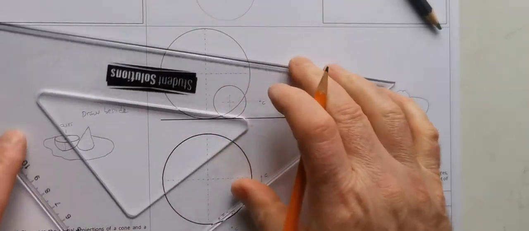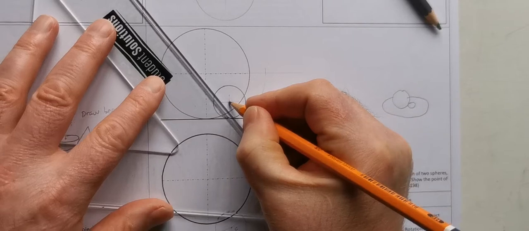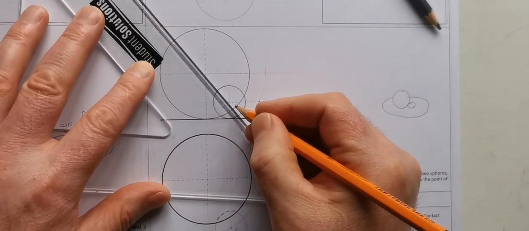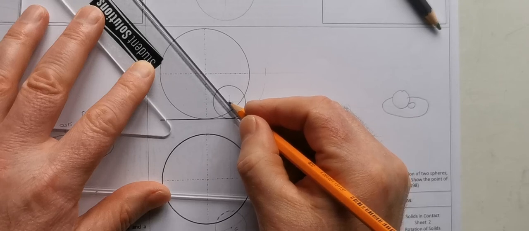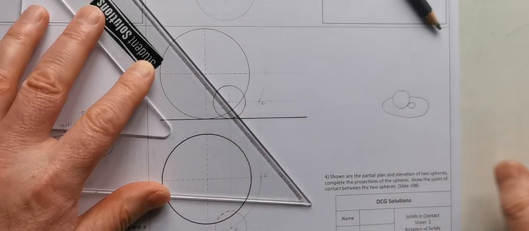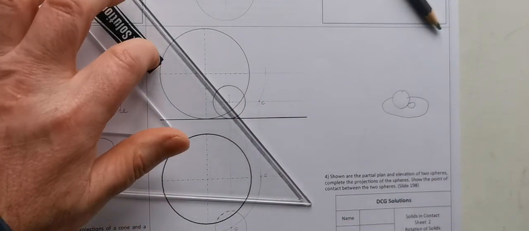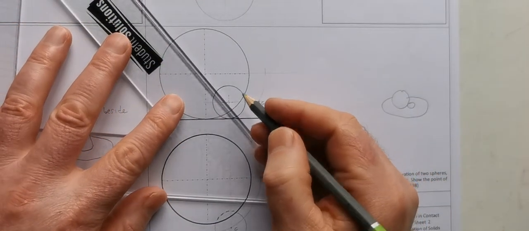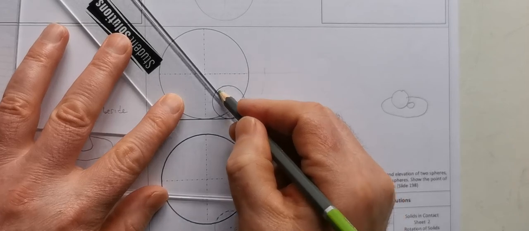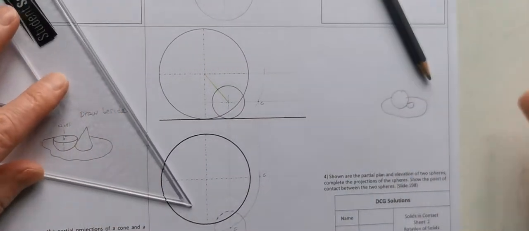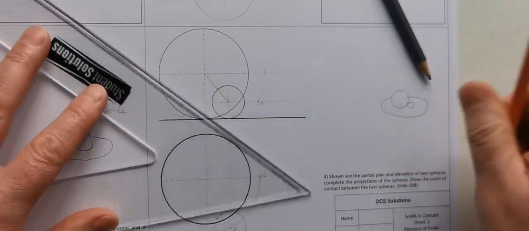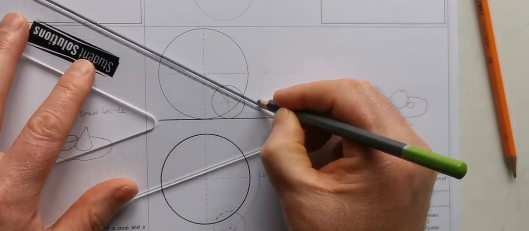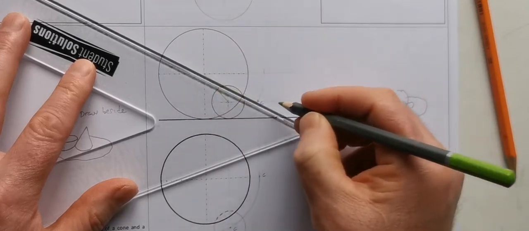Now we want the point of contact. Now the point of contact is always on the line joining the centers. Might actually put this in green. I think it could help people to understand this. I'm going to put the line joining the centers in green. And here was the line joining the centers when it was beside.